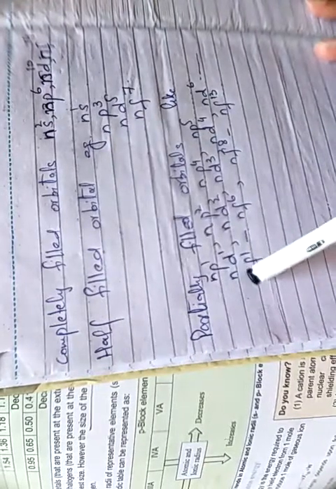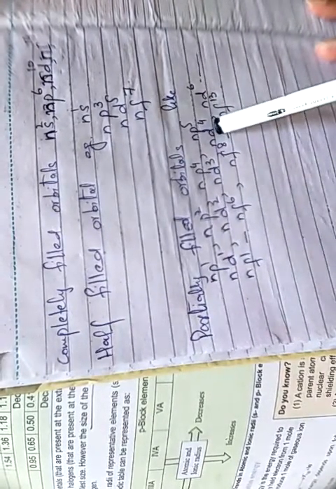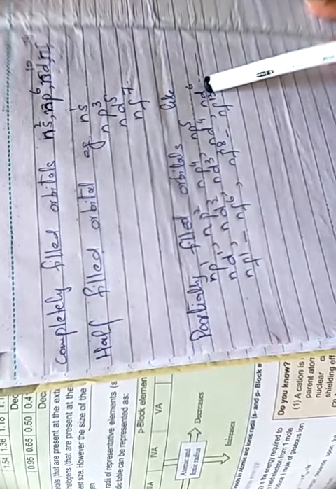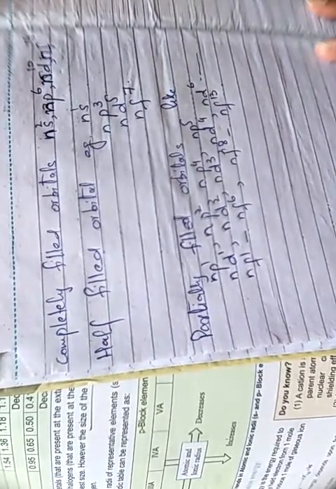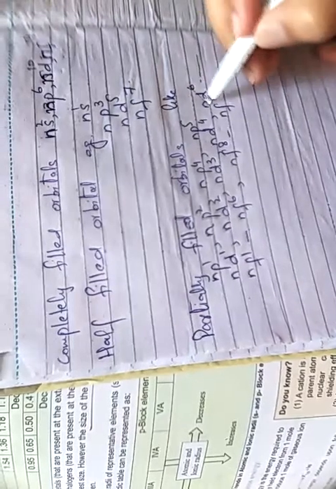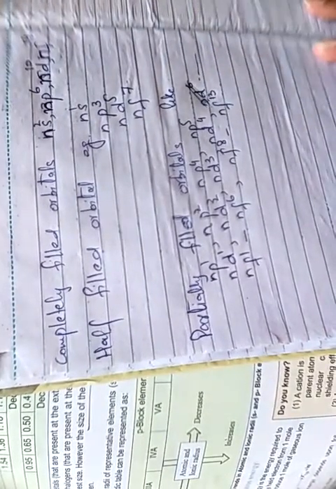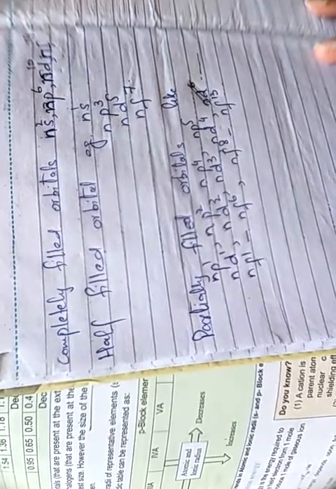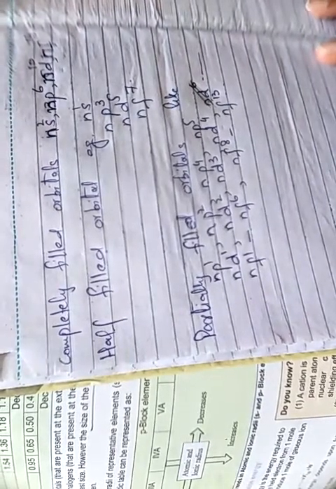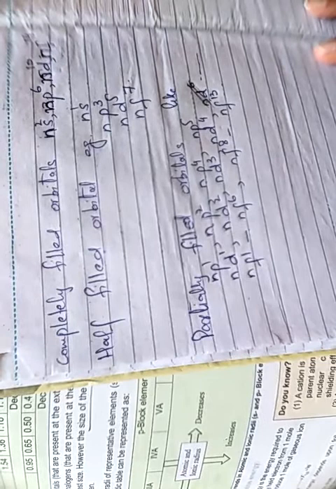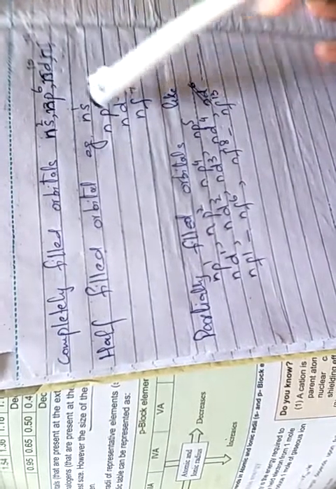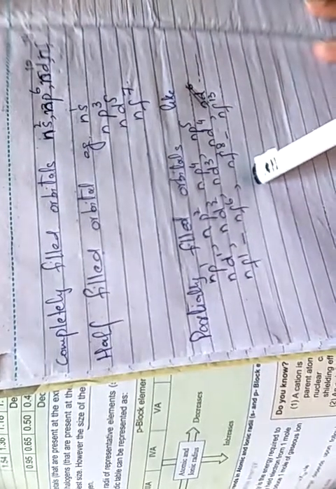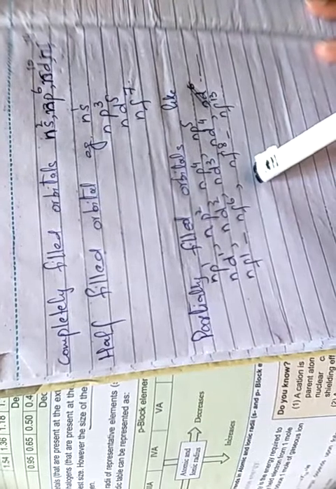Similarly, in d orbitals, nd1 to nd4 and nd6 to nd9 are also partially filled orbitals. In f orbitals, nf1 to nf6 and nf8 to nf13. These electronic configurations, other than half filled and completely filled, are regarded as partially filled orbitals.